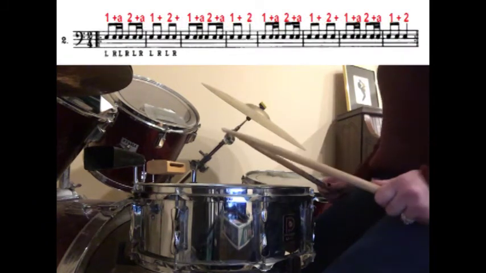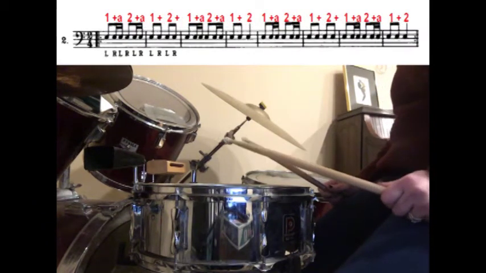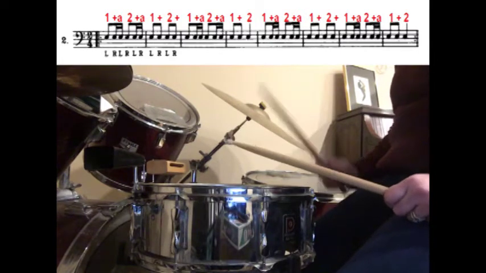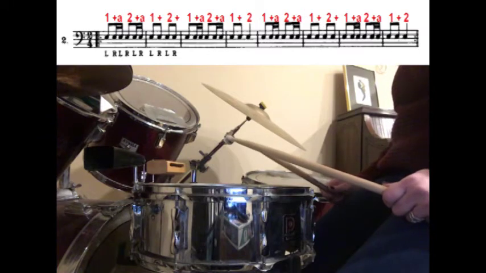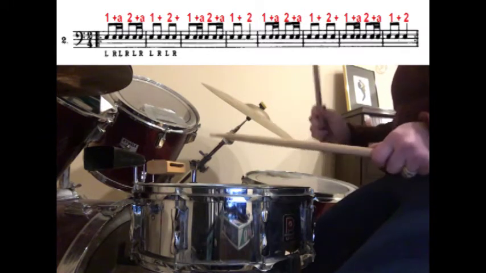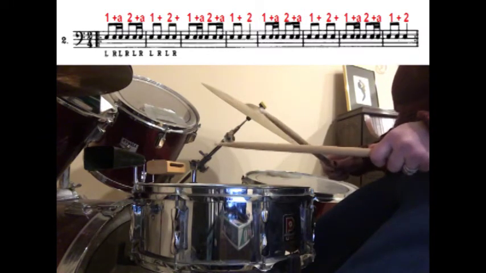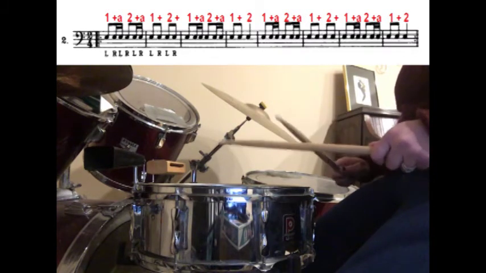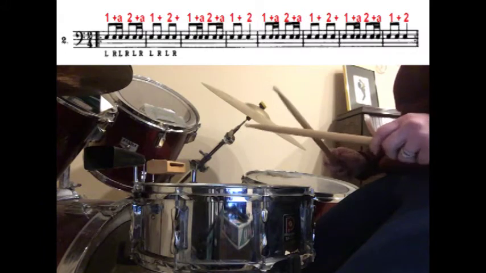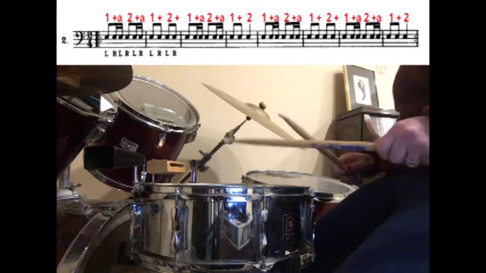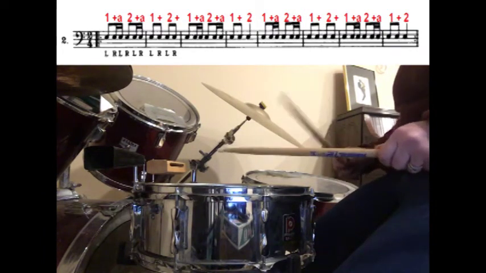Take a look at line number 2. Again, we're working with the back end of the 8th 16th note combination. So you have 2 in a row. It's going to sound like this: 1 and a, and then your second beat, 2 and a. So let's put that together. This is exercise 2, measure 1. We have 1 and a, 2 and a.